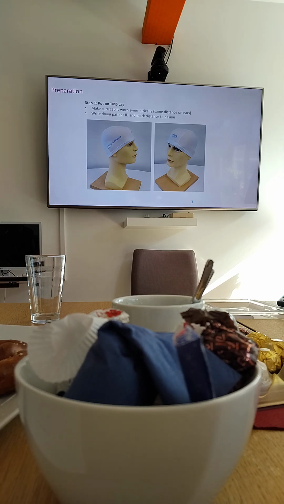So, put on the TMS cap. Important is that you place it symmetrically, so the front side is here, and you get all the information, all the power points.